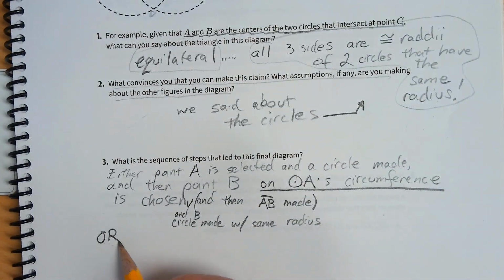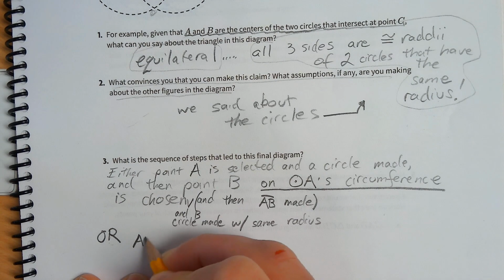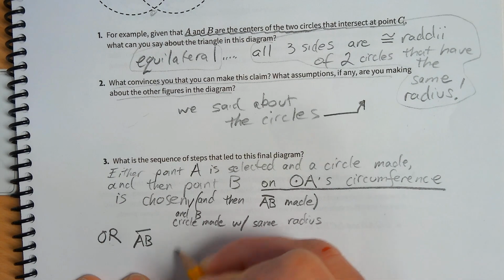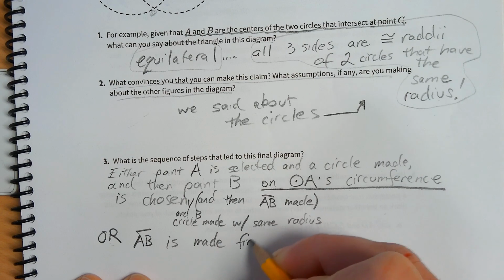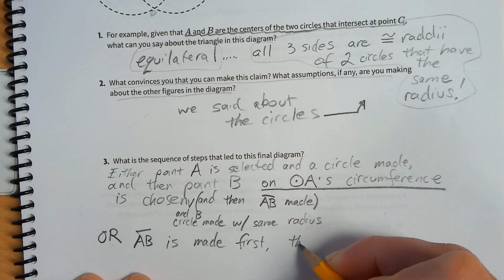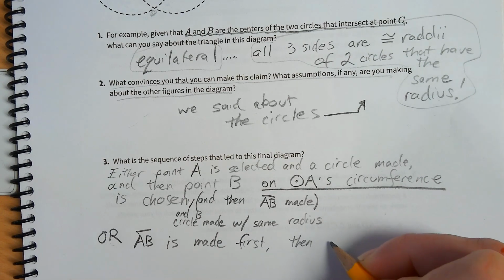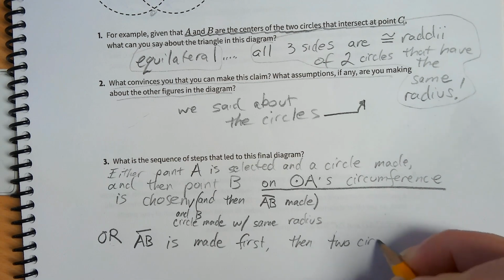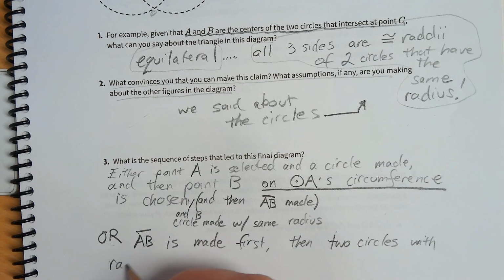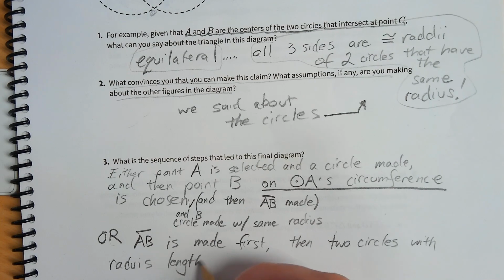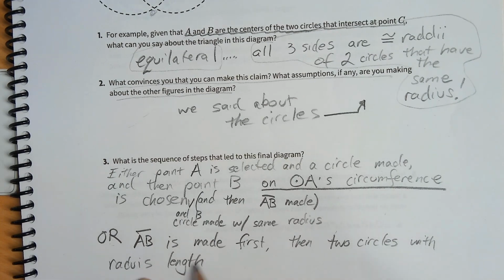Or segment AB is made first. Then two circles with radius length. Now you're expecting a number to come next, right?